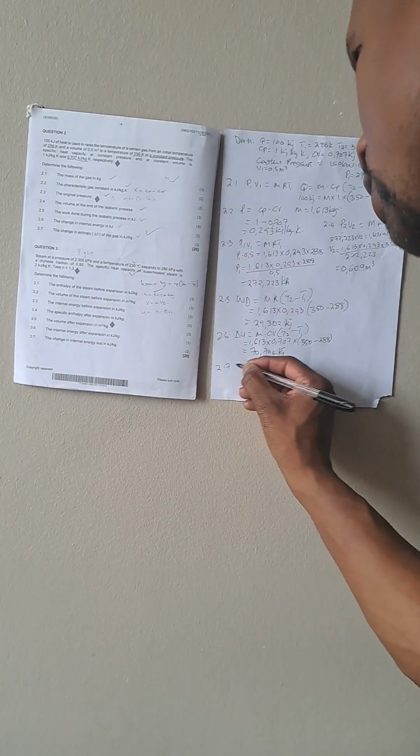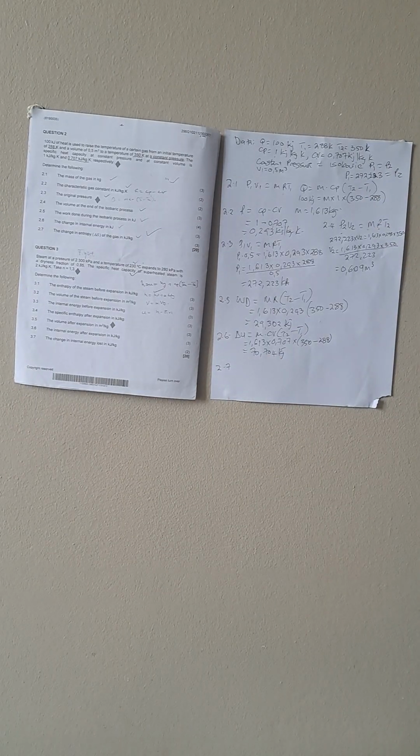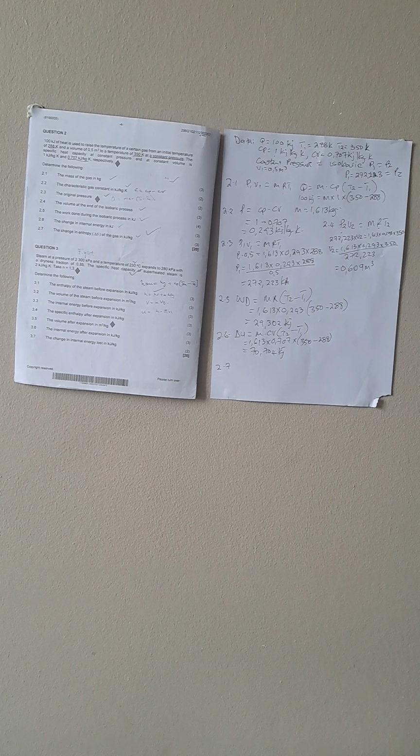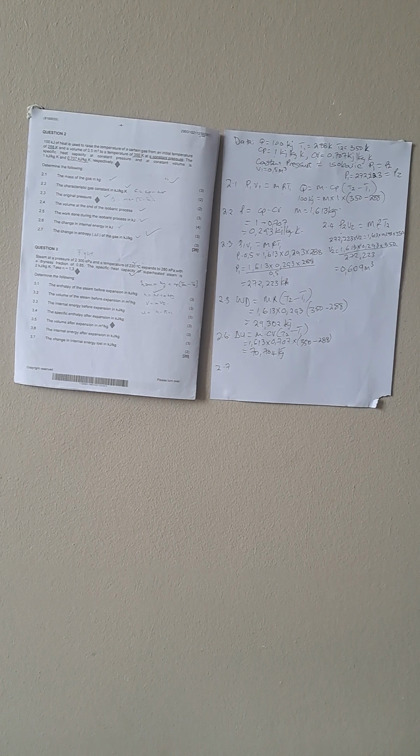Lastly, on 2.7, they want us to calculate our change in entropy.